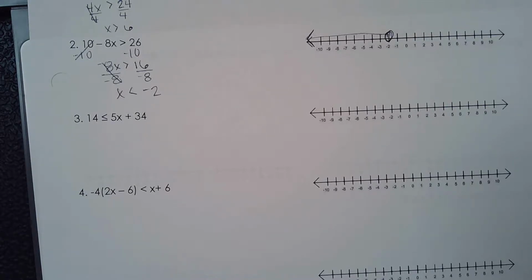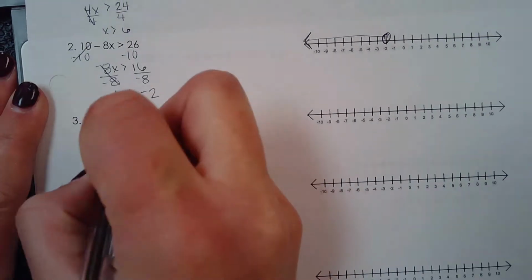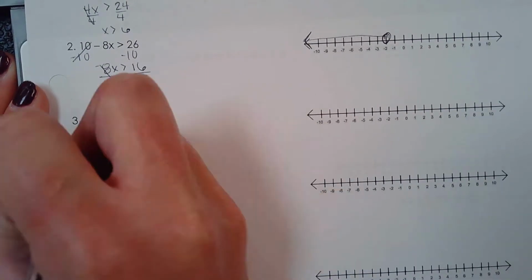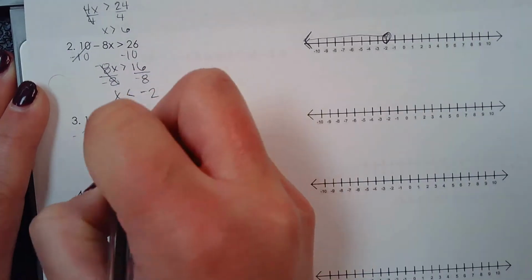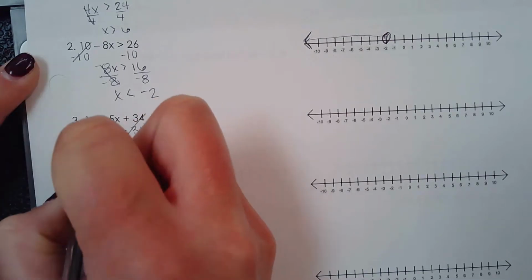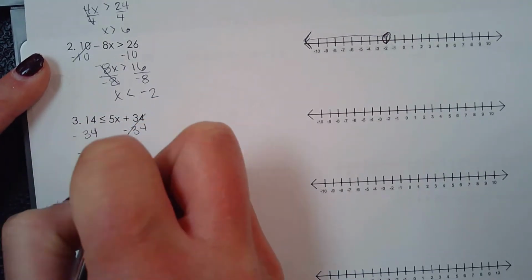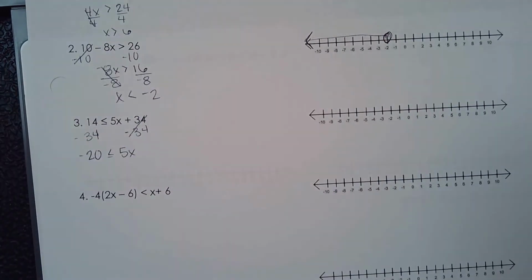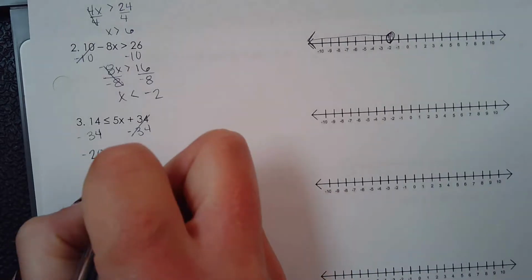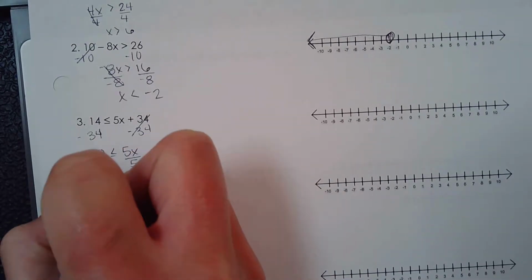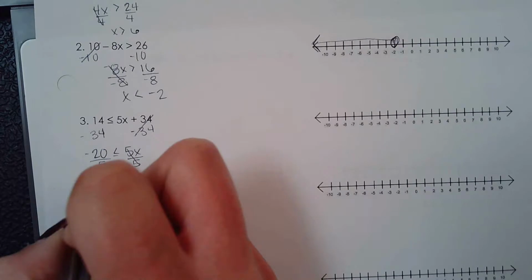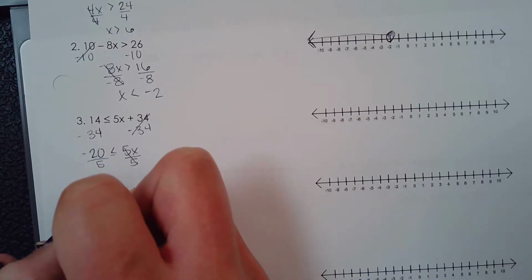So looking at number 3, what do we need to do first there? Subtract 34. Good. Yep, subtract 34. So 14 minus 34, what do we get? Negative 20. Good. Less than or equal to 5x. And what's our last step? Divide by 5. So negative 20 divided by 5, what do we get?